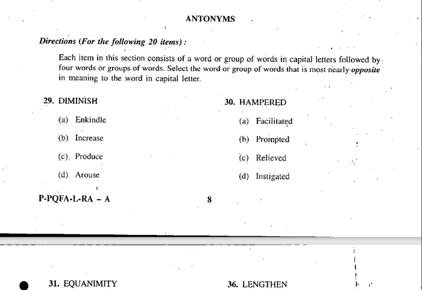So let's take up the first word, that is diminish. Now diminish means reduce, decrease, decline, or shrinking. That is the meaning of diminishing. Something is diminishing, something is shrinking, something is decreasing. Now here you have to find out the word which is opposite in meaning.